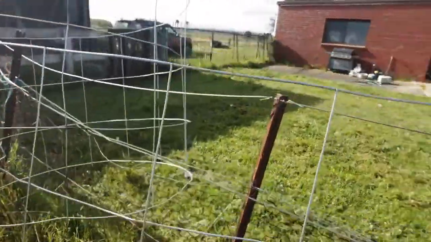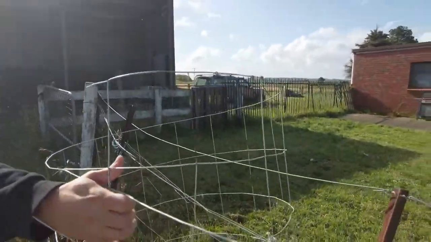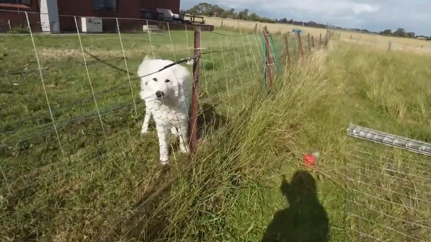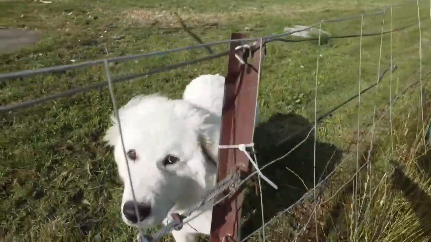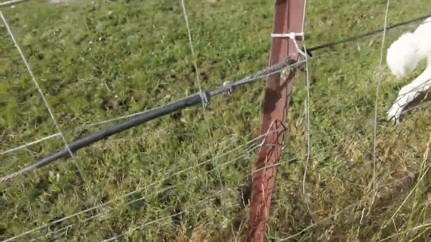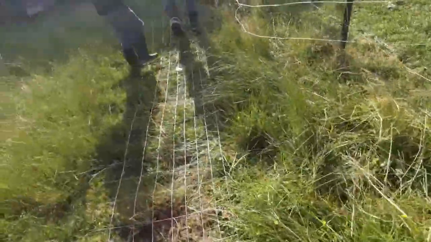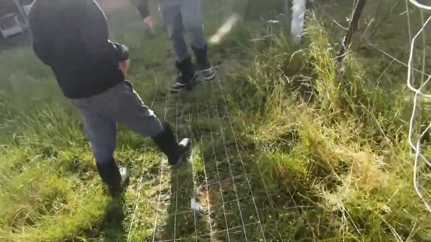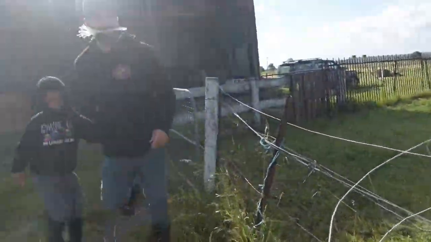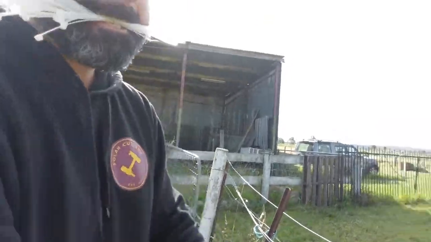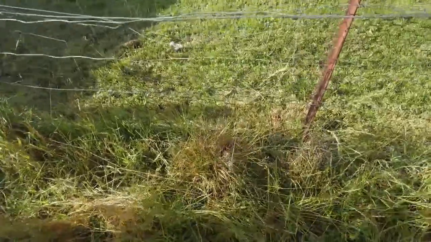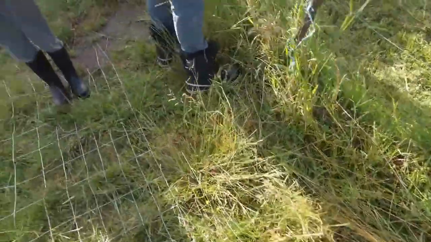Just got to open the door. What are you doing? Just sniffing the pole. So many flies!